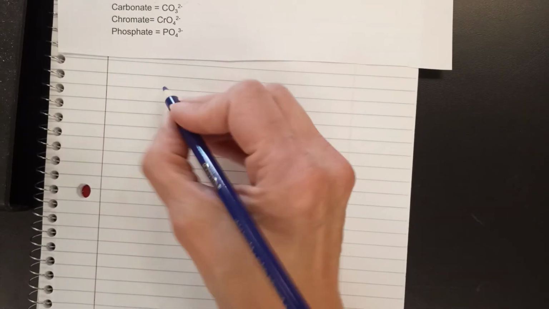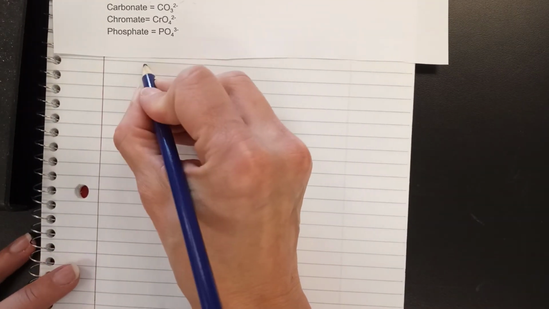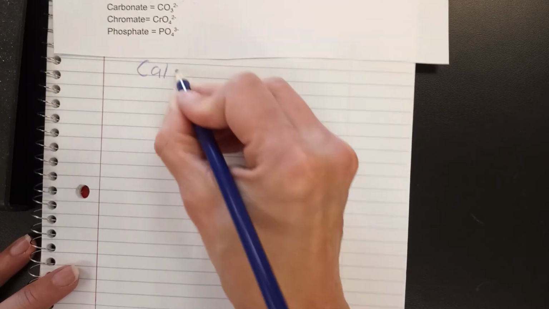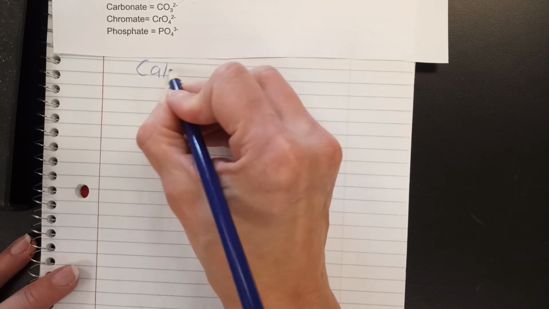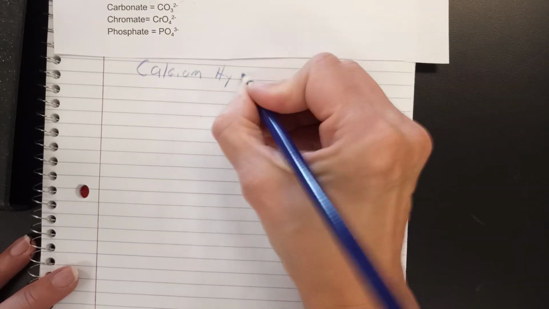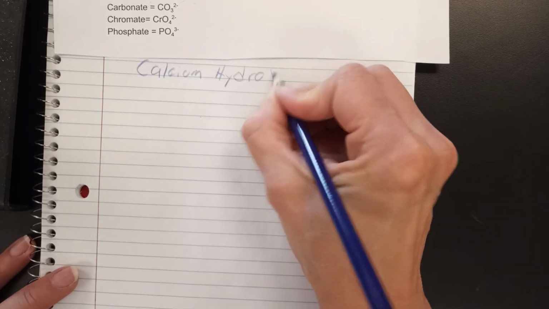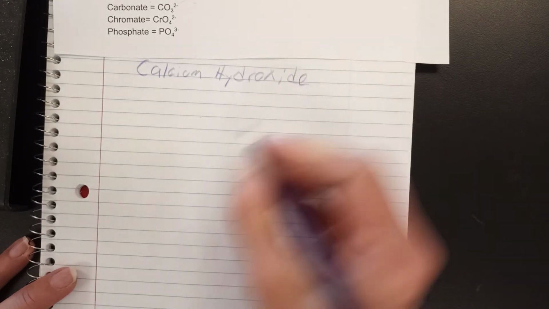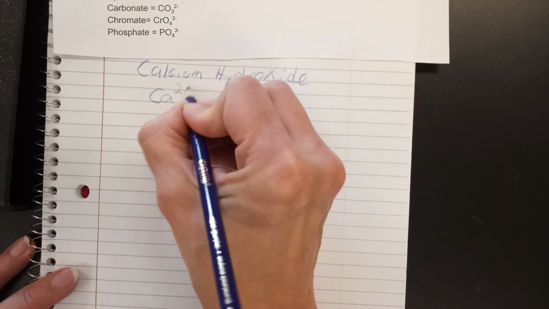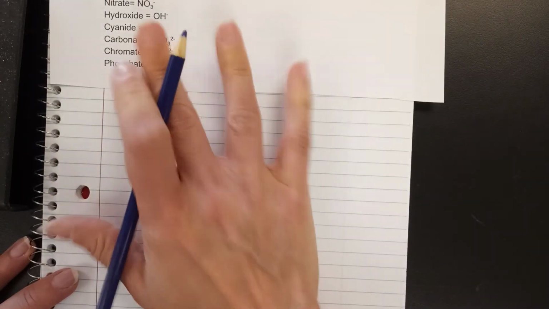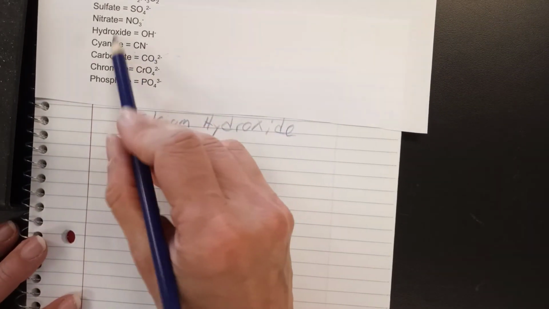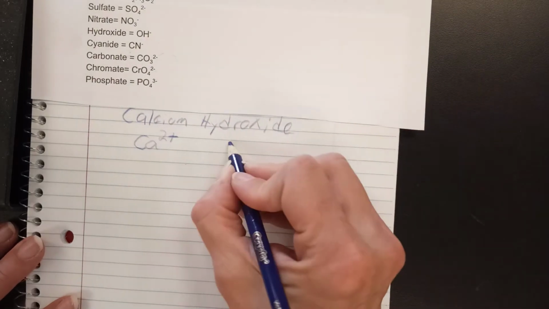Okay, if I had, let's say, calcium hydroxide, okay, my calcium is a metal, so Ca2+ hydroxide. Even though it ends in that IDE, it's on our list, so we got to make sure we pull it, right, is right here, OH-.